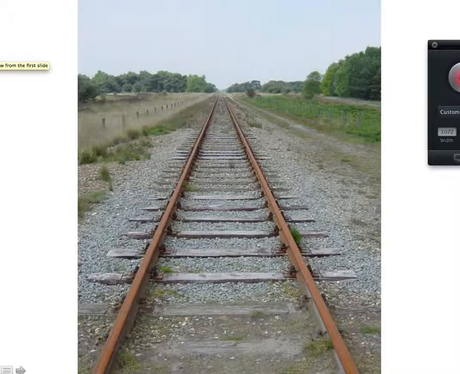All right, let's look at some more examples of one-point perspective in photographs. So here we have a very clear photograph showing one-point perspective. Can you see where the horizon line is? We know that the horizon line is where the land meets the sky. And you know that line is going to be horizontal. Like the word horizon, it's horizontal. So can you see where the land meets the sky?